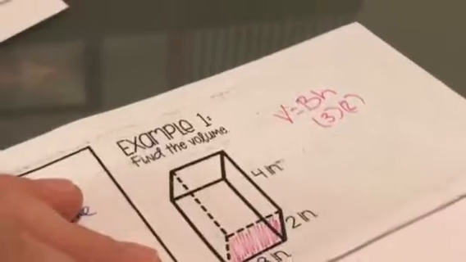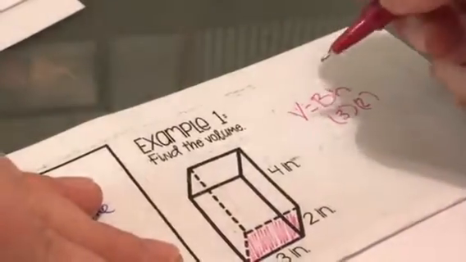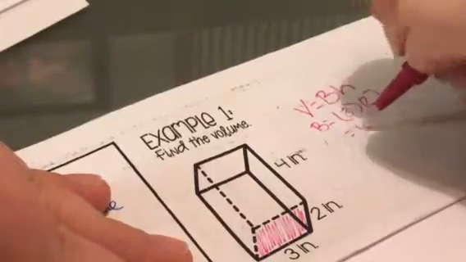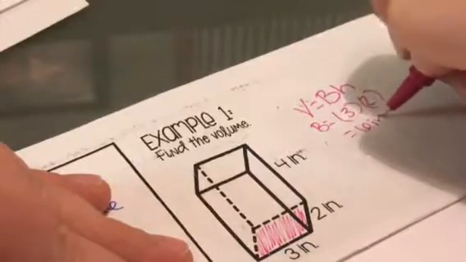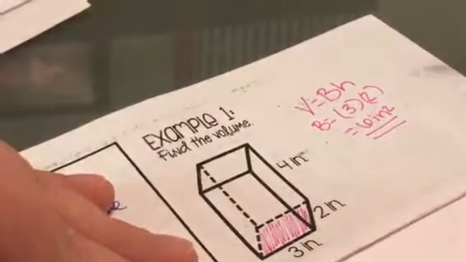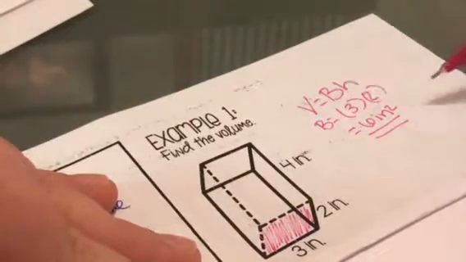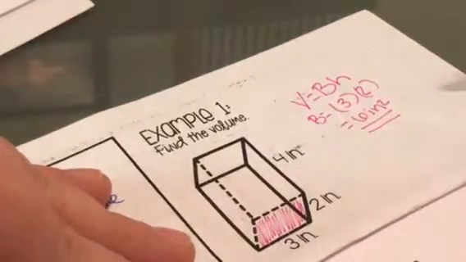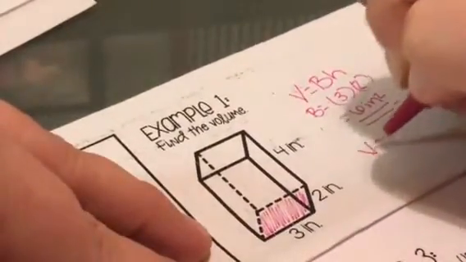You should know that 3 times 2 equals 6, and because that's the area, that's going to be inches squared. So instead of the big B, we're now going to put 6. The height of this is going to be 4. So I'm going to write V for volume.